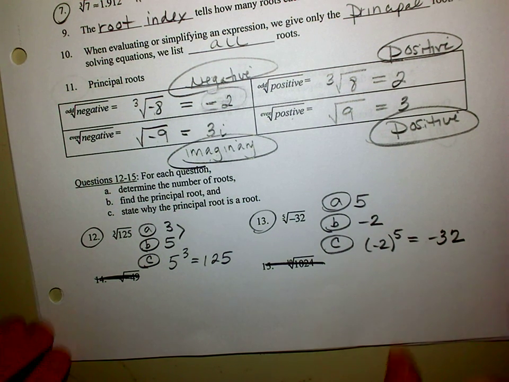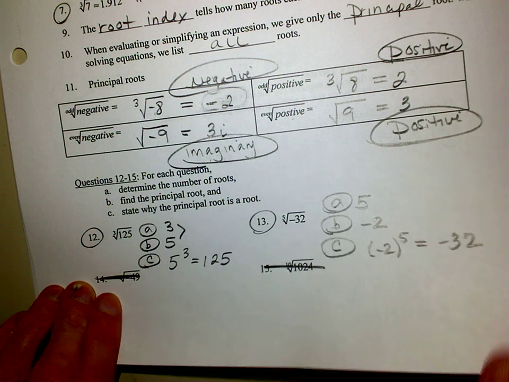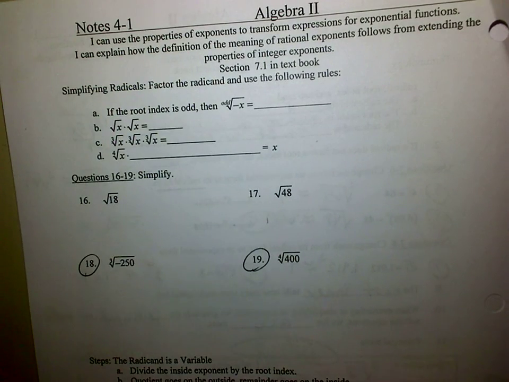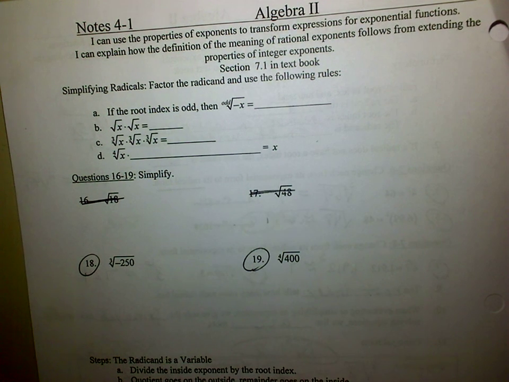All right, 14 and 15 we are skipping. Let's go on to the next page. Okay, so I'm crossing off 16 and 17. I'm crossing off 21 when I get there.